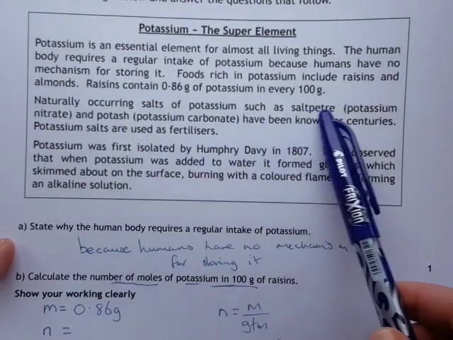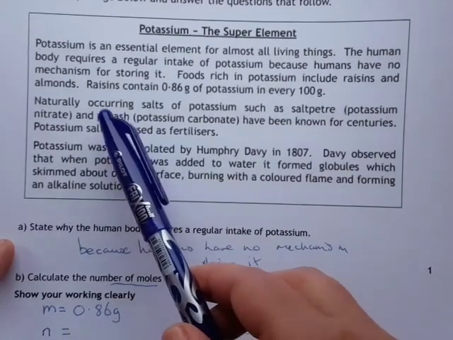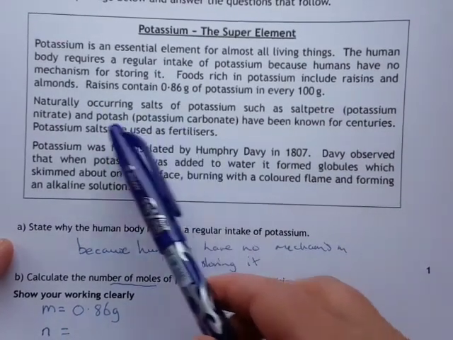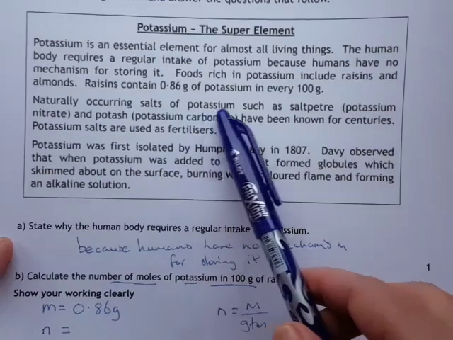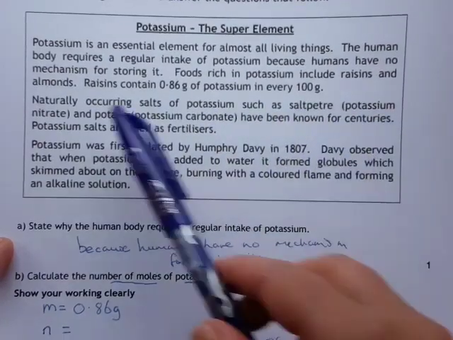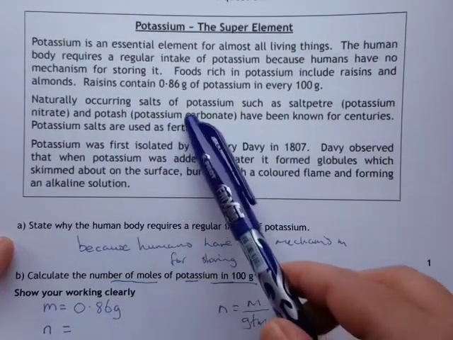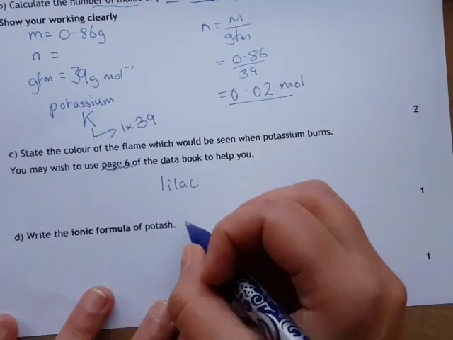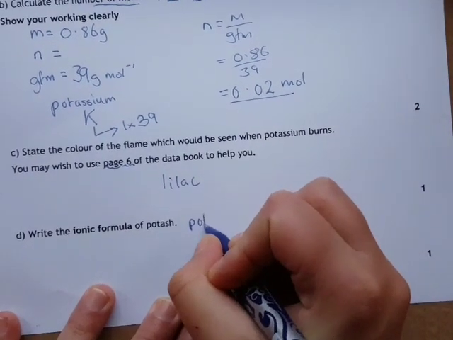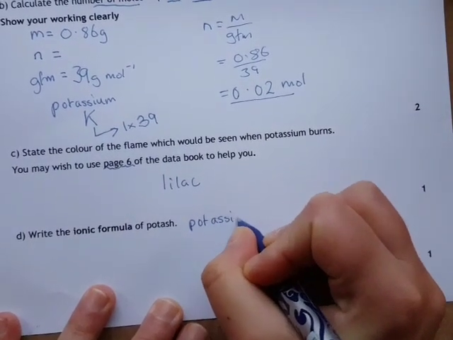So here we go, saltpeter, potash. Potash, it says, is potassium carbonate. So naturally occurring salts of potassium such as saltpeter, potassium nitrate, and potash, potassium carbonate. So that gives us the information we need to know to write the formula. So potash is actually an old-fashioned name for potassium carbonate.